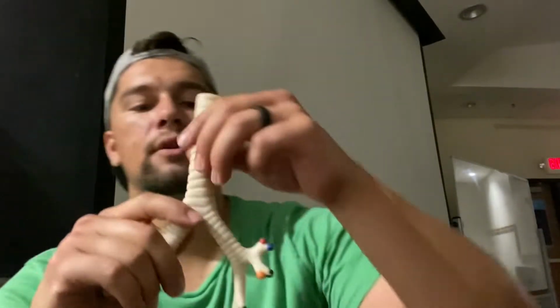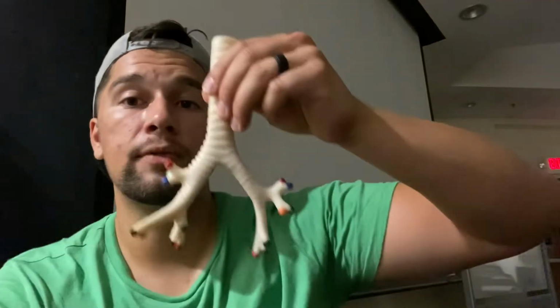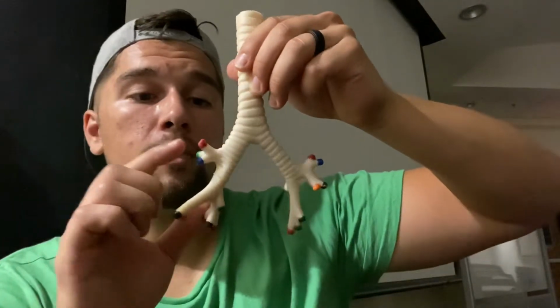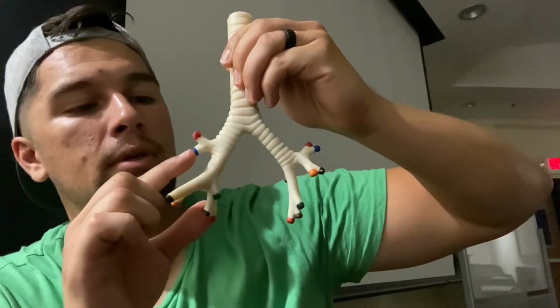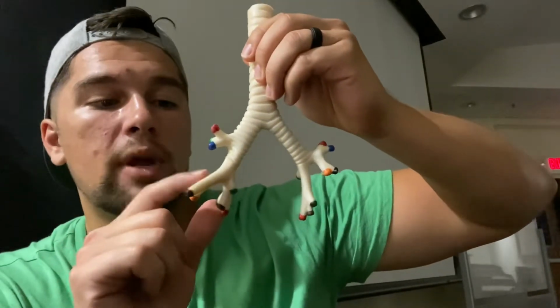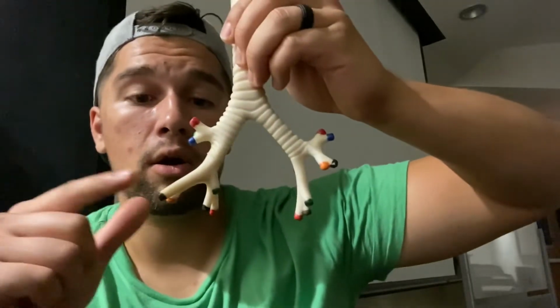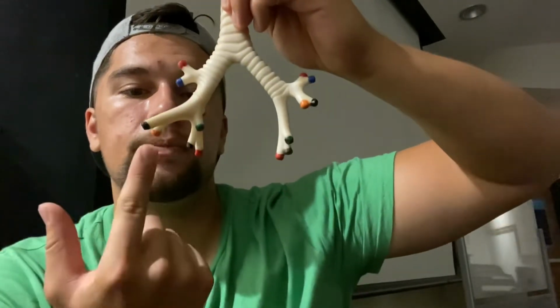All right, so we're gonna be going over the bronchial tree. We've got our right lung, we've got our left lung. Starting up in the right upper lobe, we've got our apical segment, our posterior segment, and our anterior segment. Moving down into the right middle lobe, we've got our lateral segment and our medial segment.